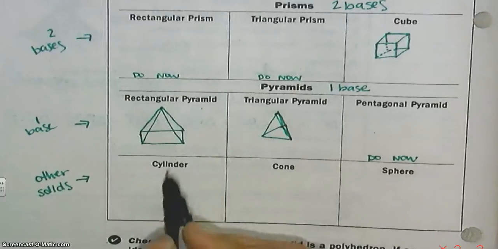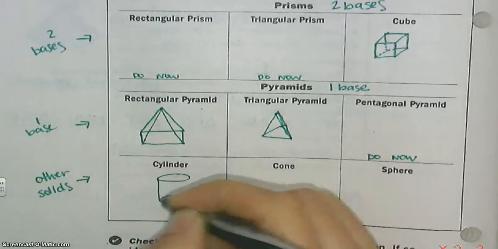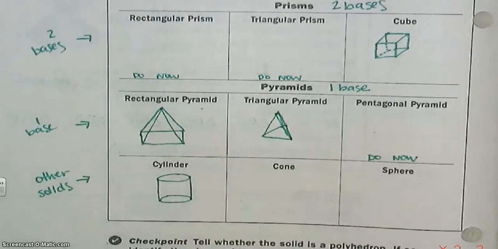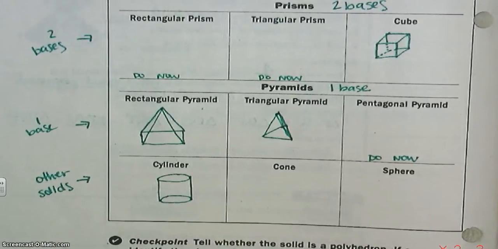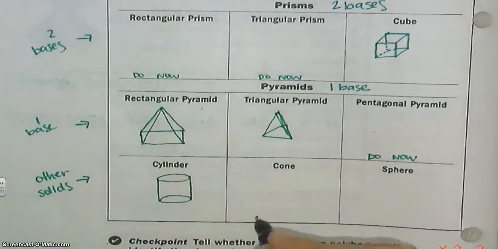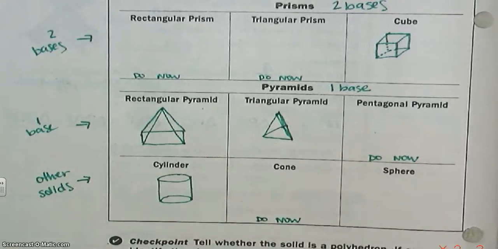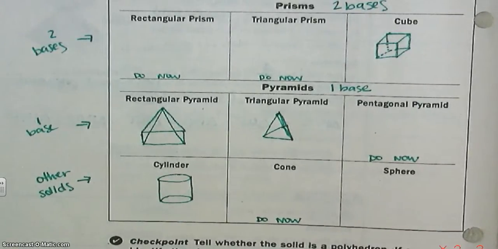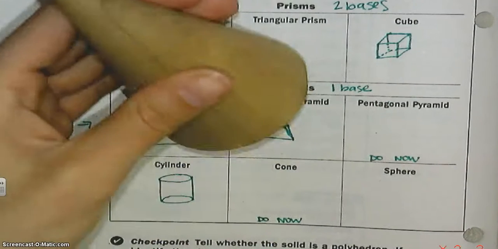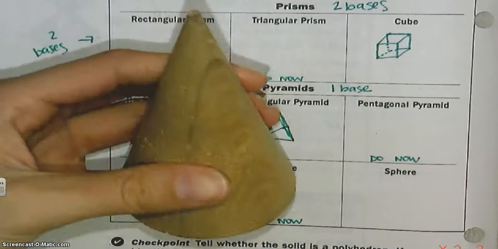A cylinder has 2 circles as bases. You just connect those 2 circles. It's like a can. I'm sure you've seen a cone before. So I want you to try to draw a cone. I can give you a visual for that. This is a cone, right? Circular base. See if you can draw a cone.